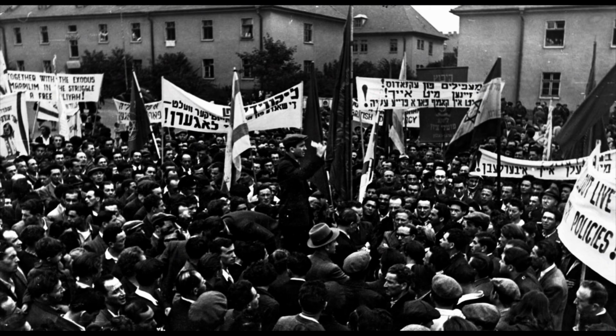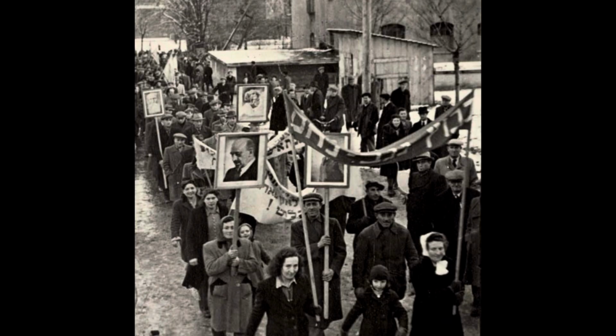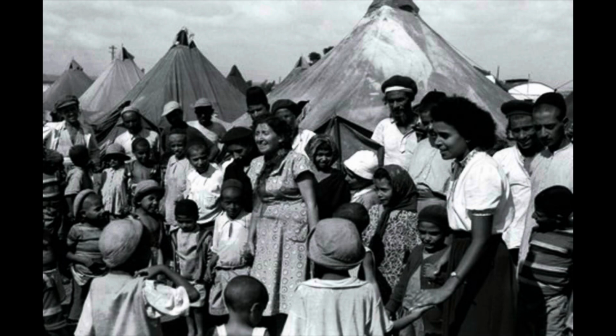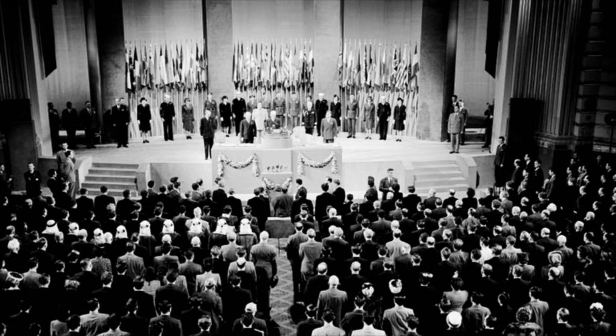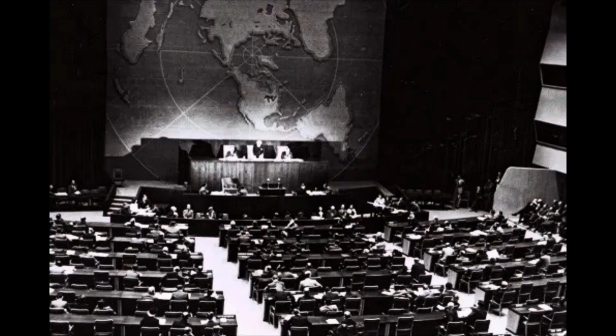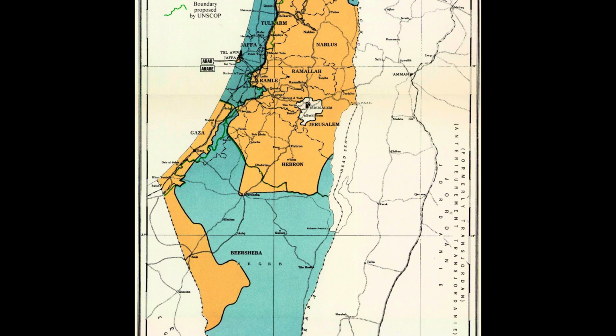Mass protests in DP camps against British policy restricting immigration to Mandatory Palestine became common occurrences, but Britain continued its restrictive immigration policies. But as the refugee crisis escalated, the British government submitted the matter to the United Nations. In a special session, the UN General Assembly voted on November 29, 1947, to partition the territory of Mandatory Palestine into two new states, one Jewish and one Arab.